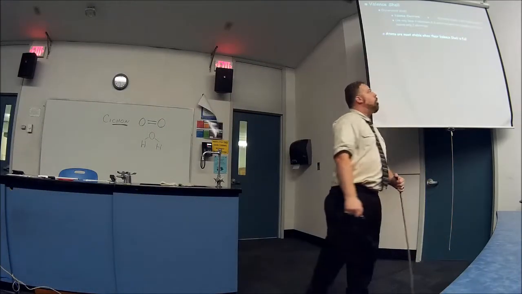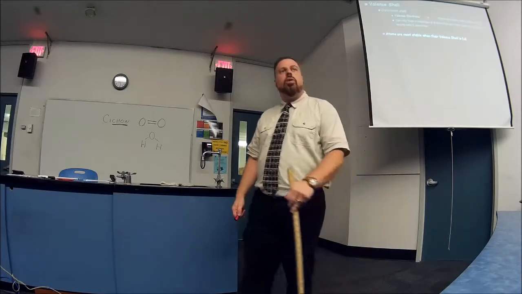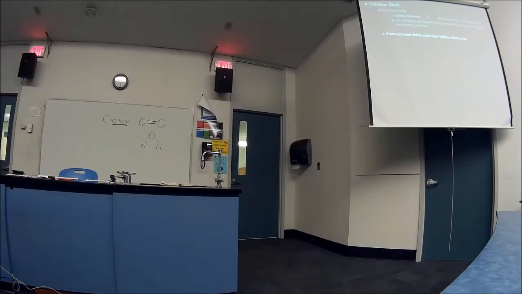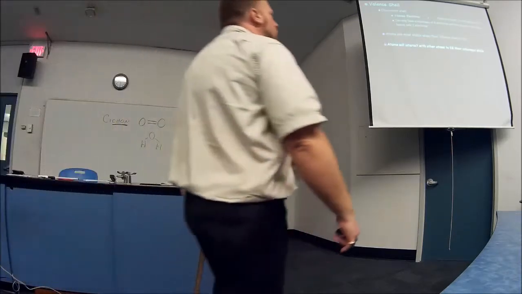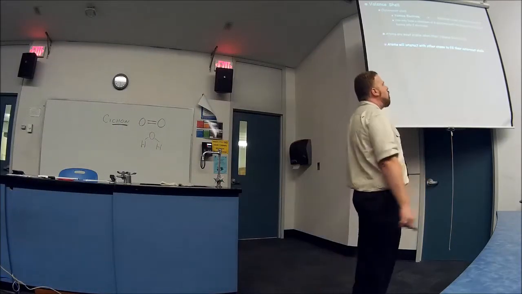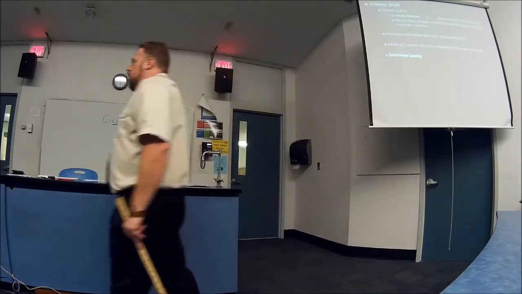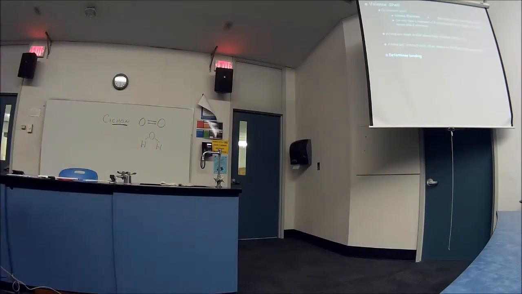Atoms are most stable when the valence shell is filled. Once it's filled, it won't react. It doesn't need to react. It wants to get filled, so once it's filled, it's filled. So atoms will react with other atoms to fill that outermost shell. This is where the bonds come into place.